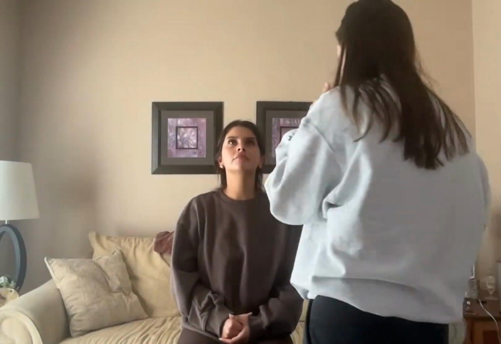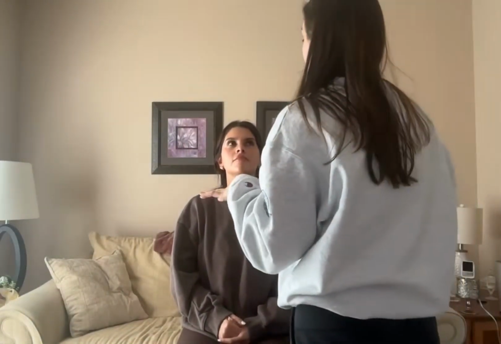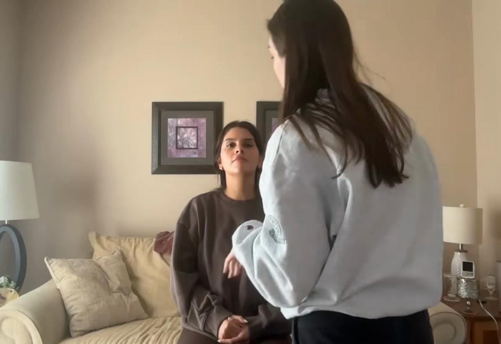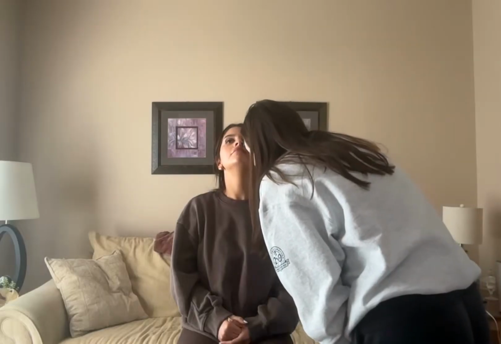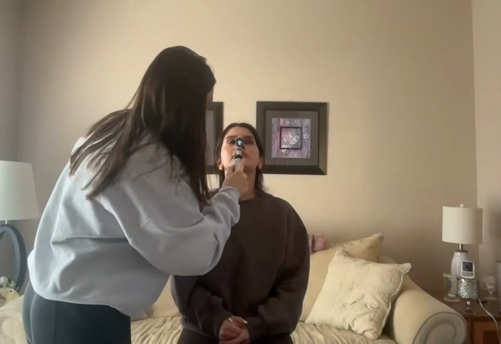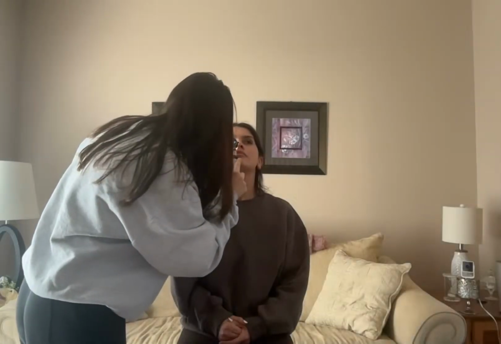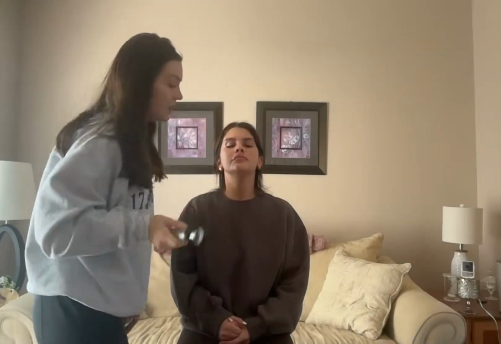All right, now moving on to the nose, I'm just going to look, checking for any deformities, any deviation. And then I'm going to look inside the nose, looking for any polyps, checking the mucosa. Same thing on this side. All right, now I'm going to assess the mouth.